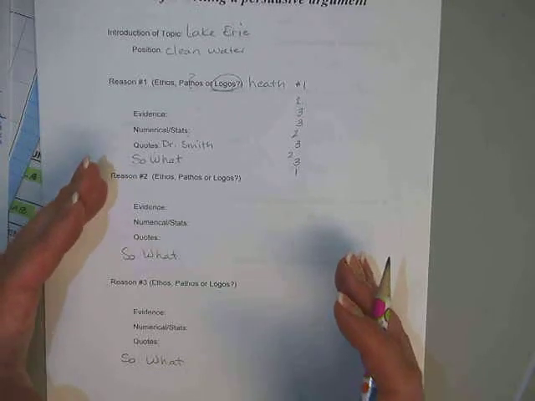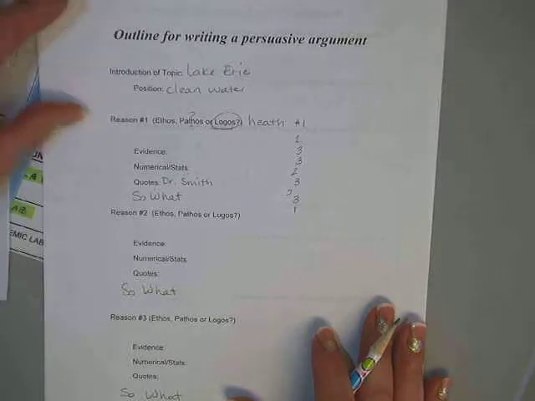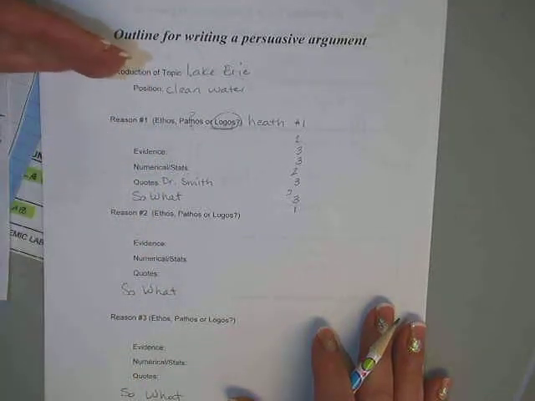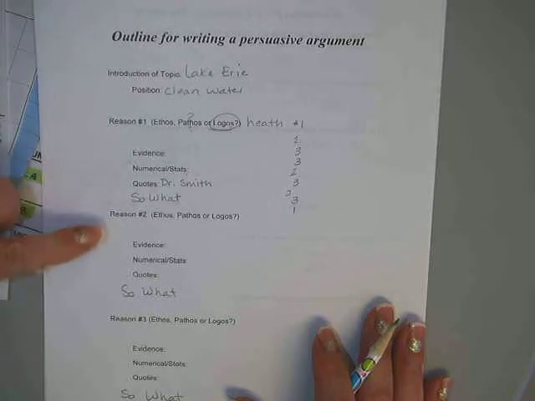Okay? All right, so step number one, take a whole bunch of notes. Step number two, spread those notes out and figure out how they're going to fit into your paper. You do not have to use every note you took. You might have to go get more information. I don't know where you are.